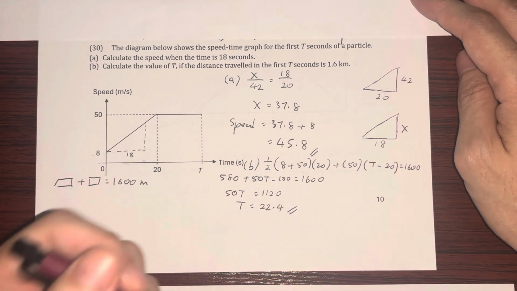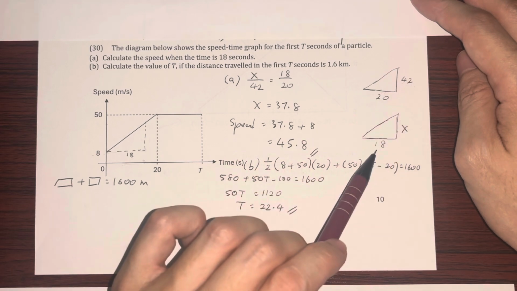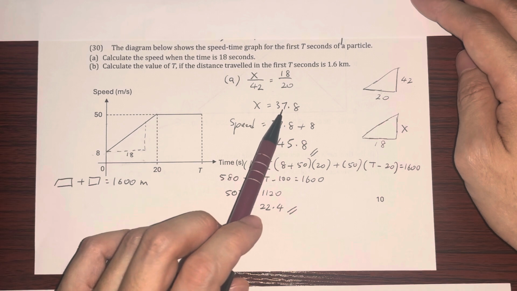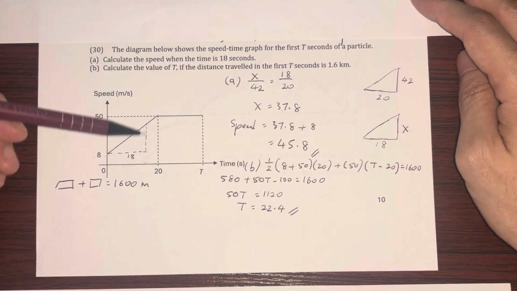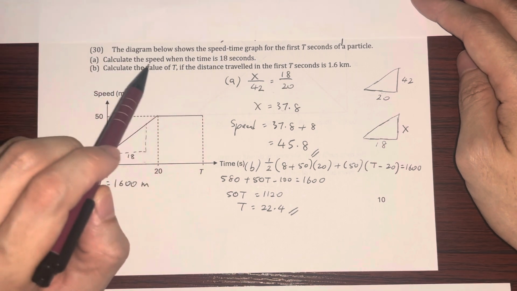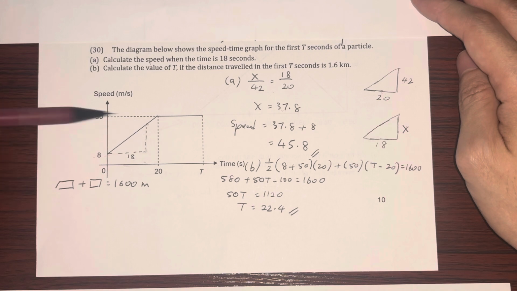So just like similar triangle, to find x over this equal to 18 over 20 here. Times the 42, you get 37.8. Now be careful, this distance is 37.8, but they are asking for the speed when the time is 18. So this number is the answer.